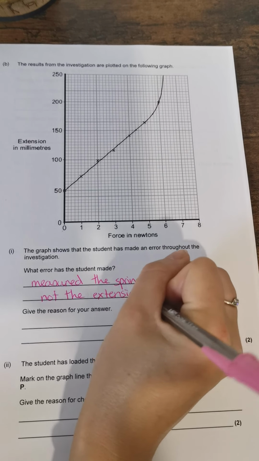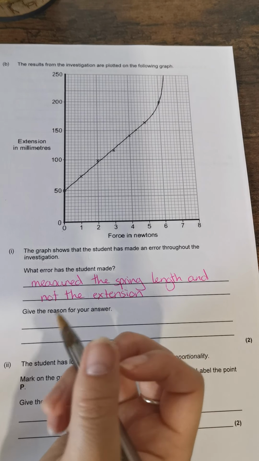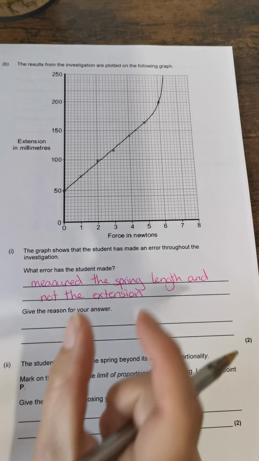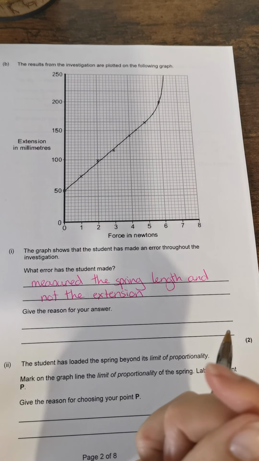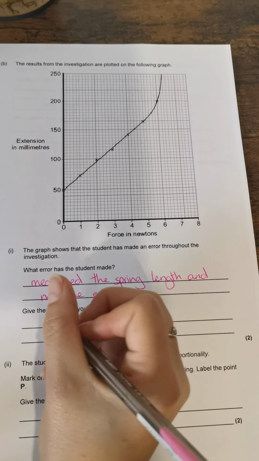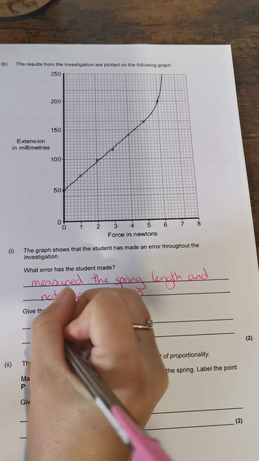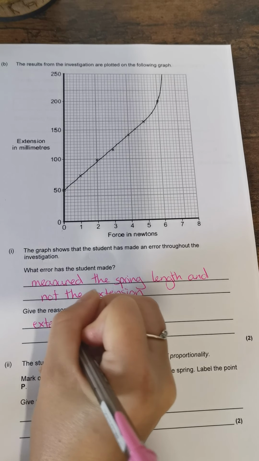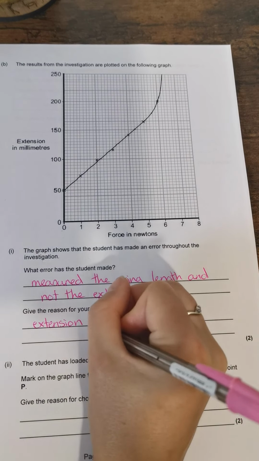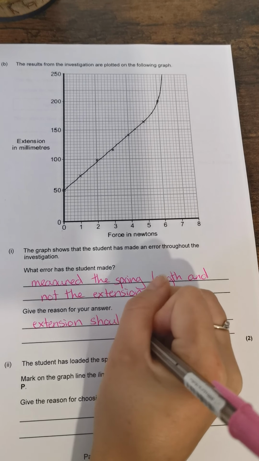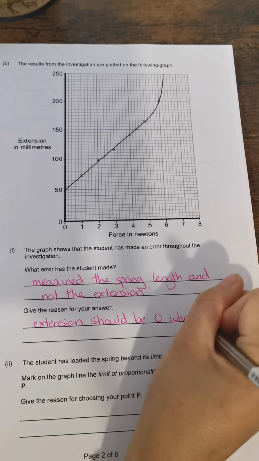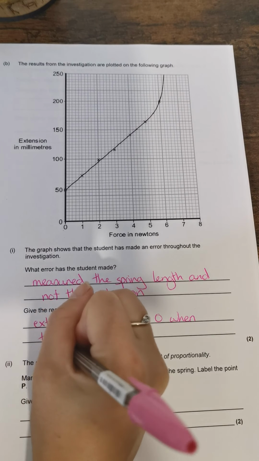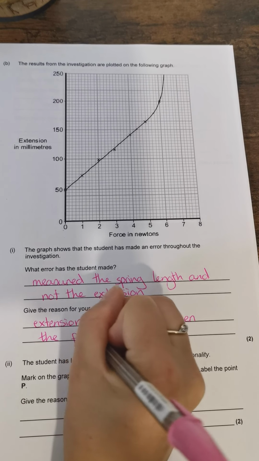So he's measured it first with no force on, the spring's length before it's been stretched, which he shouldn't have done, because the extension should be 0 when the force is 0, and that's the reason. Extension should be 0 when the force applied is 0.